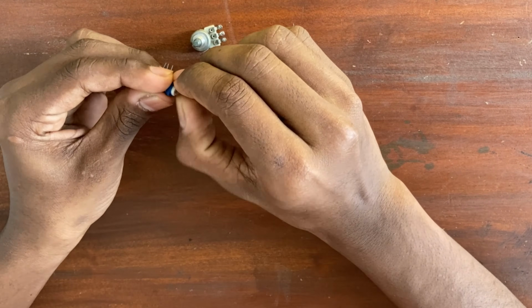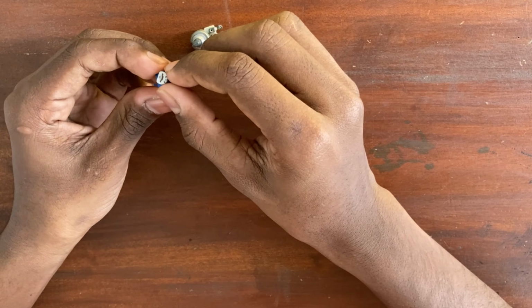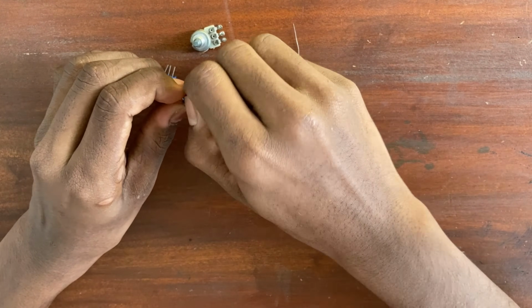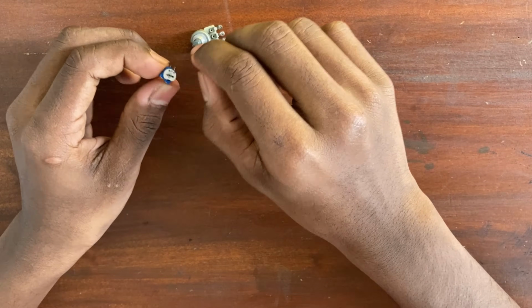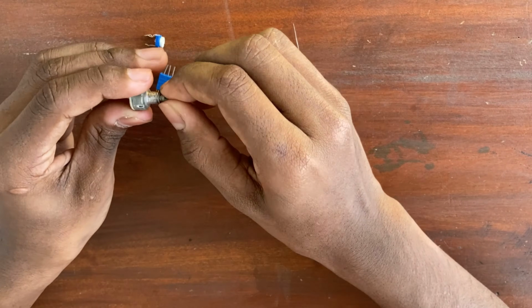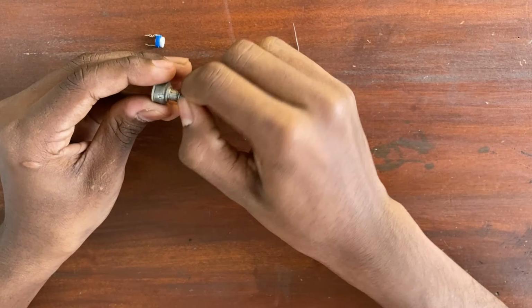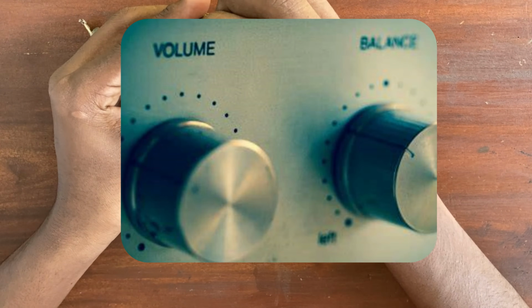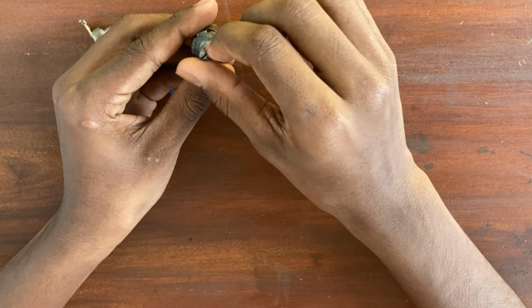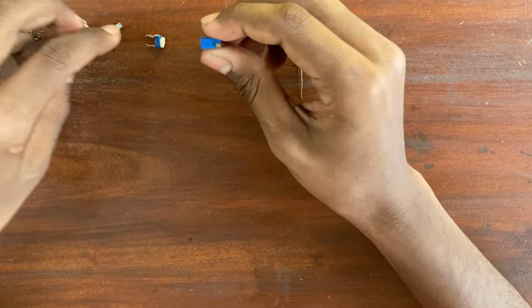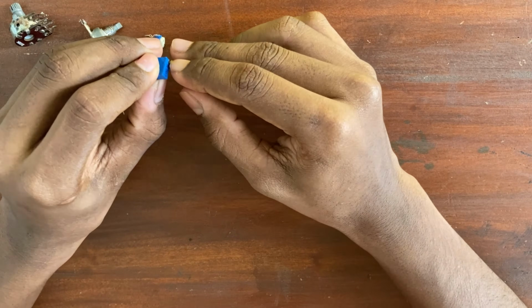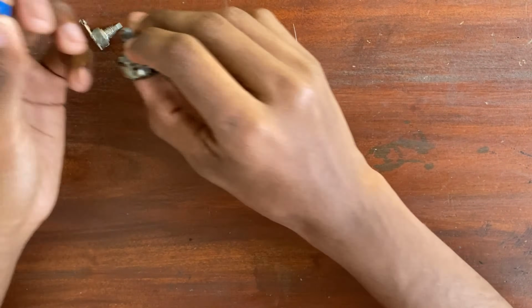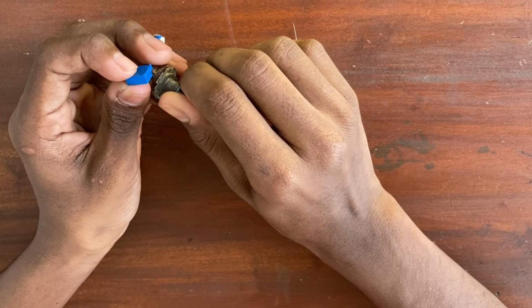So we use these to keep it at a fixed value when we are tweaking a circuit, and we are not going to change it again. These ones are volume controllers. We use them to change the volume of an audio amp or something, and we use them regularly. So this is a multi-turn potentiometer, and it has more resolution than these potentiometers.